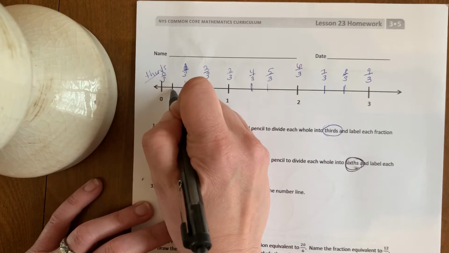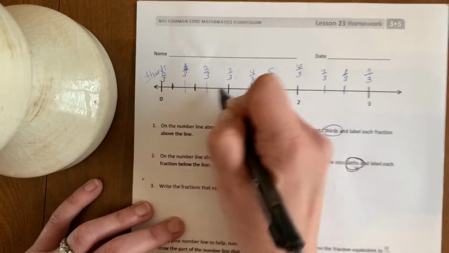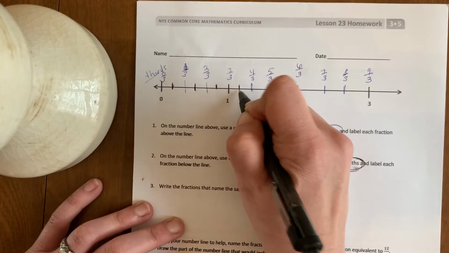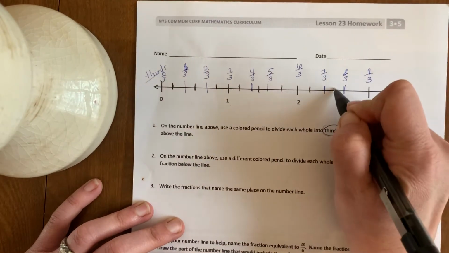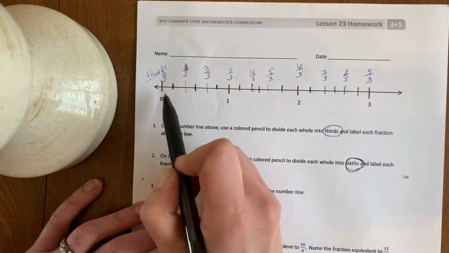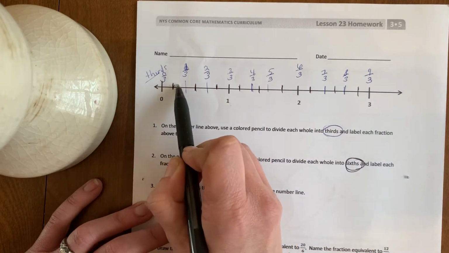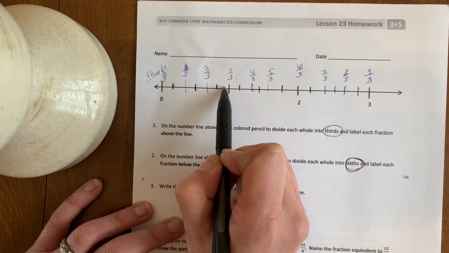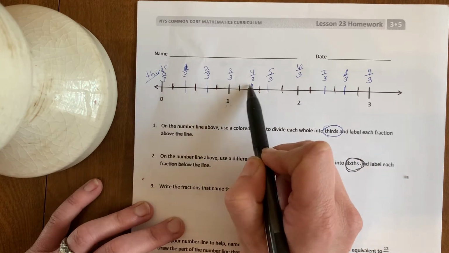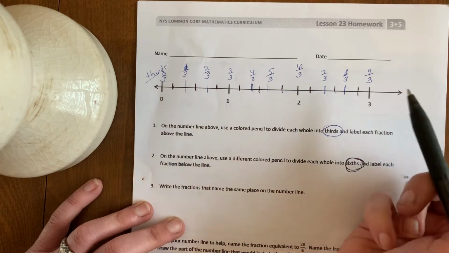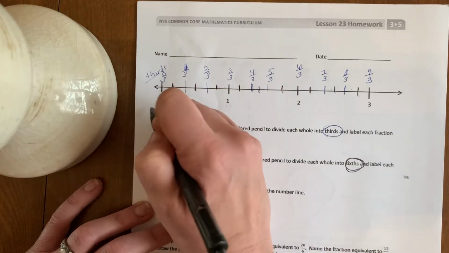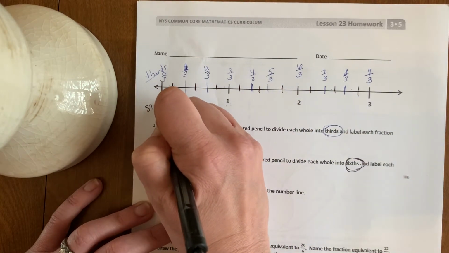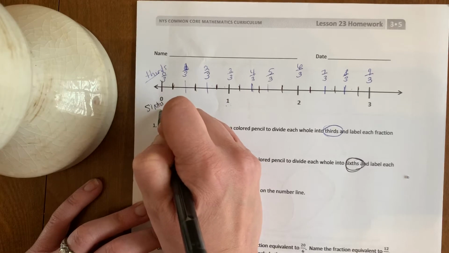So I'm going to put a line between each of my thirds. And then as you can see, I have 1, 2, 3, 4, 5, 6 into each section, 1, 2, 3, 4, 5, 6. Always double check. And I'm going to do 6 here, and I'm going to label on the bottom, and that one's pretty much there.